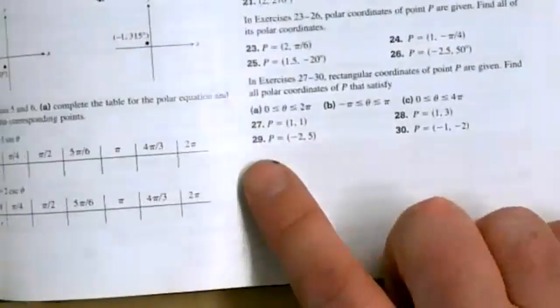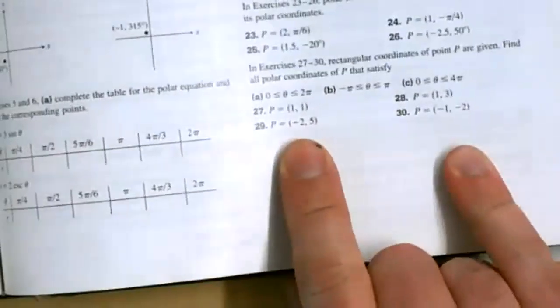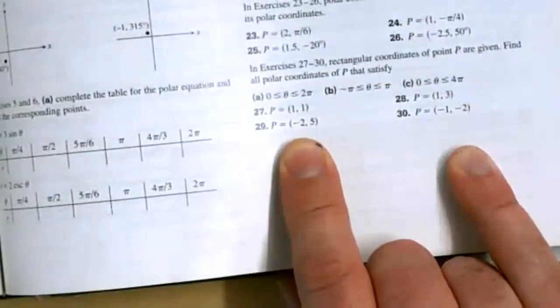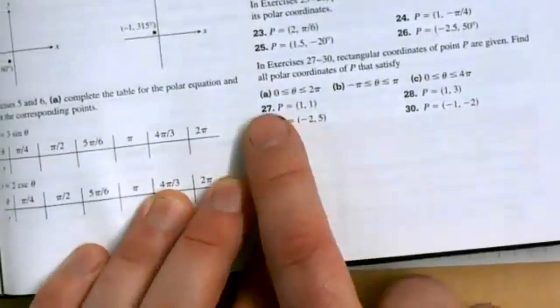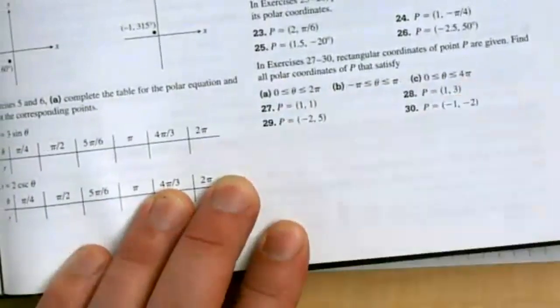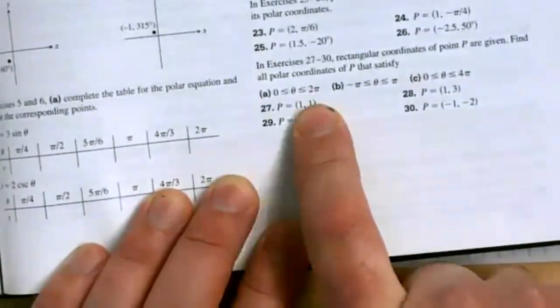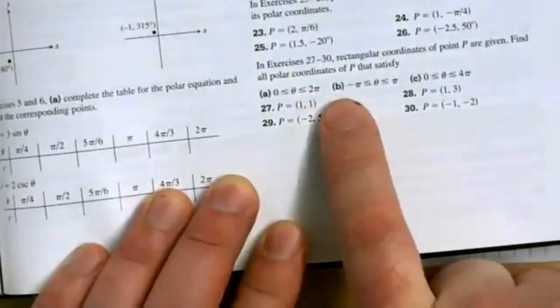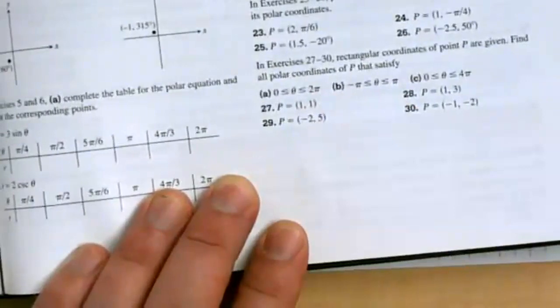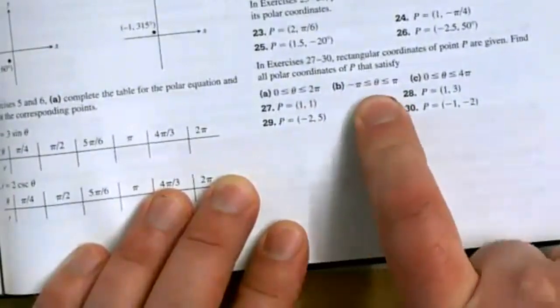All right, 29 and 30 are the same. They give you rectangular points, and then they want you to come up with polar coordinates. Now look at this, they're going to ask you to come up with 3 different versions of polar coordinates. Remember how we talked about there's an infinite number of ways to name polar coordinates? They're going to ask you to come up with one between 0 and 2π. They want you to come up with one from negative π to positive π. I have a feeling that in some of these, you're going to need to use a negative r to make it work.